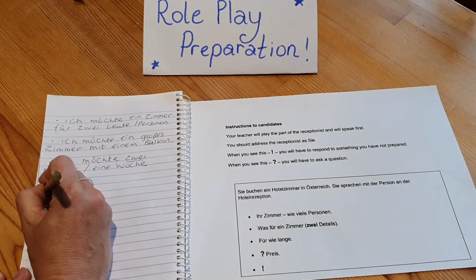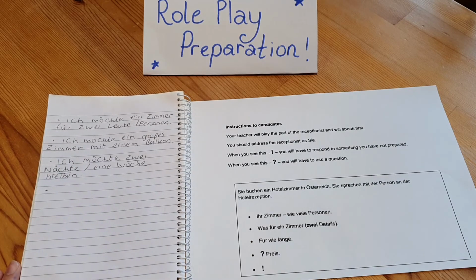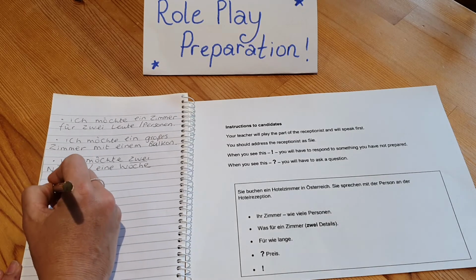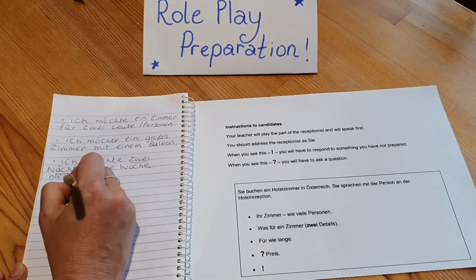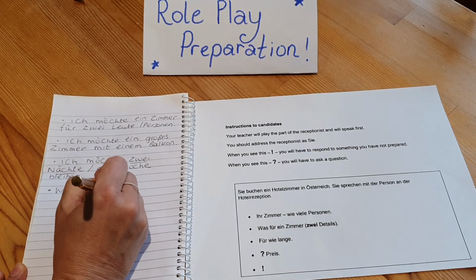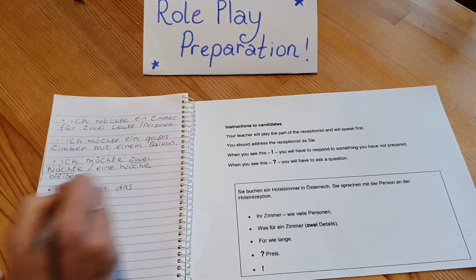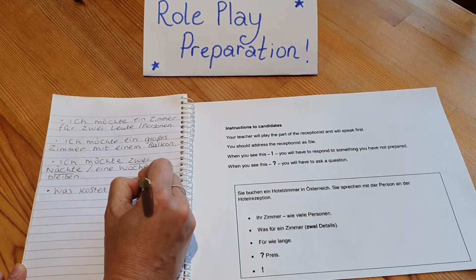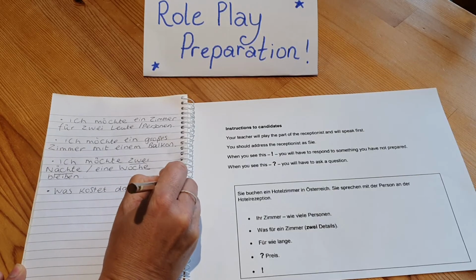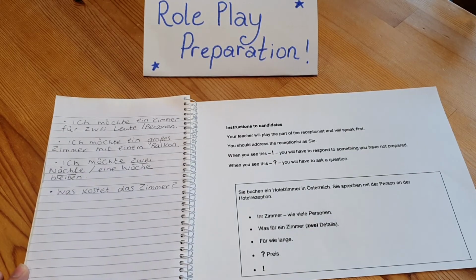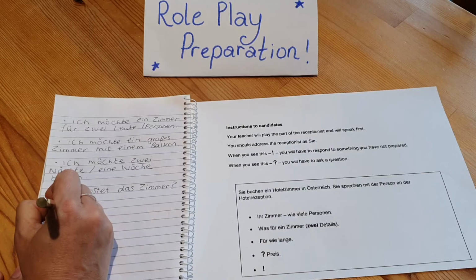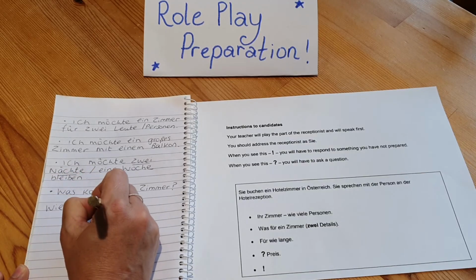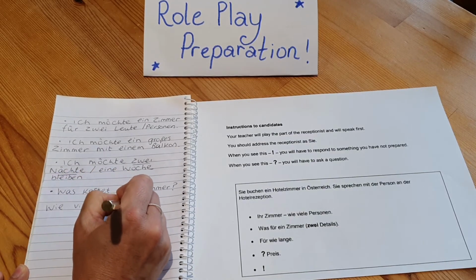So in this case, we've got the word Preis, which means price, as you would expect to be asking in booking a hotel room. You want to know how much you are going to be paying for your hotel room. So your next bullet point asks you to ask a question. So we're going to say, was kostet das? We can keep it as simple as was kostet das, or we can say was kostet das Zimmer? What does the room cost? Okay, you could also use wie viel kostet das?